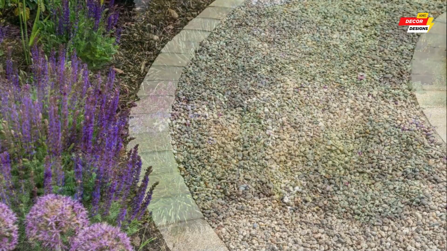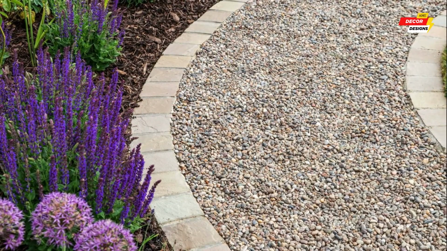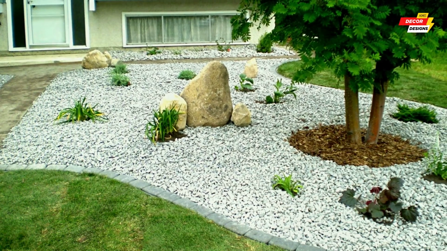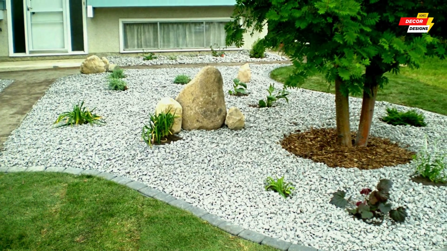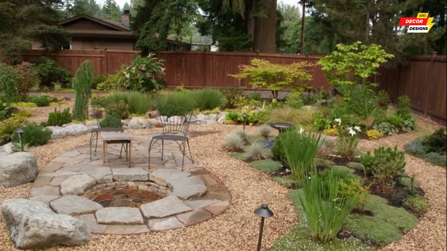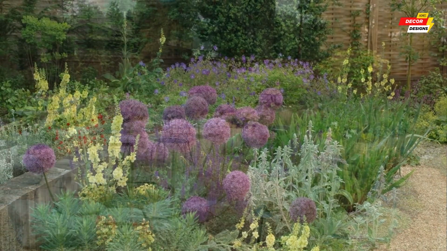Second, water conservation. By utilizing drought-resistant plants and minimizing surface evaporation through the use of gravel, gravel gardens promote sustainability by reducing overall water usage. This is particularly beneficial in regions with limited water resources.